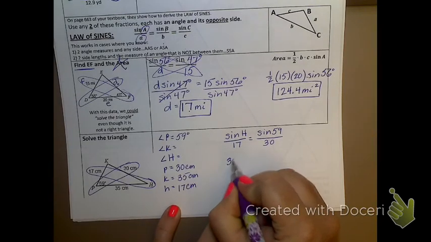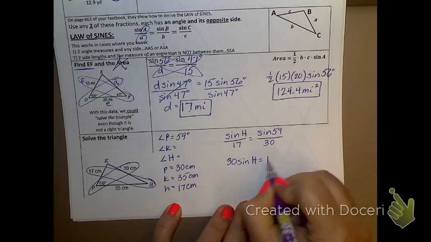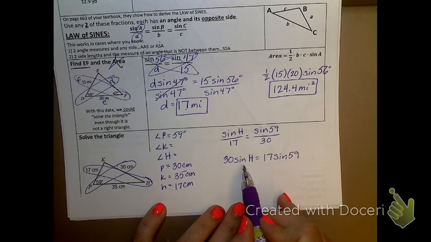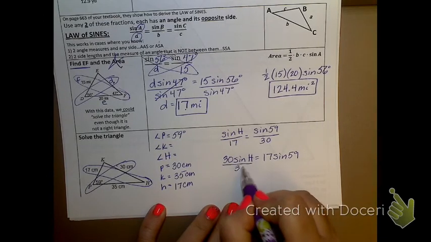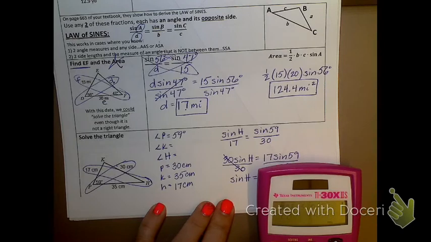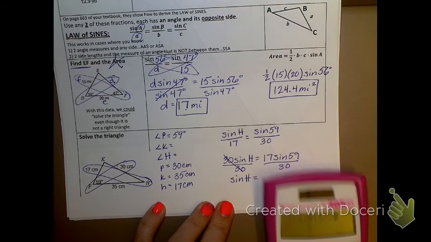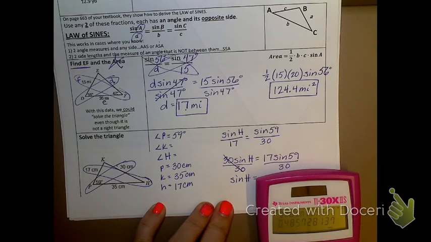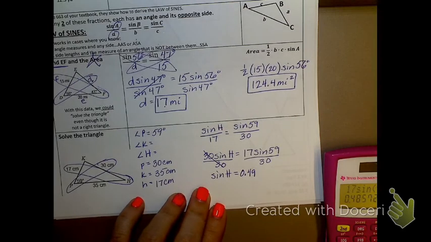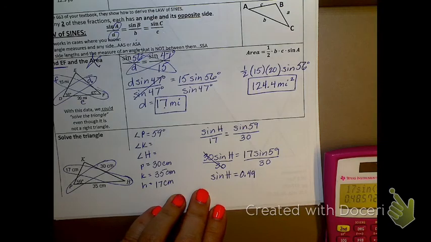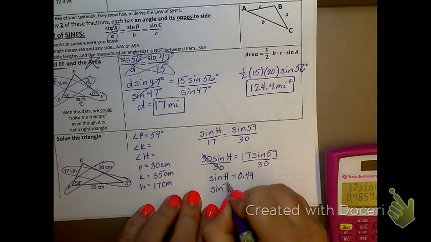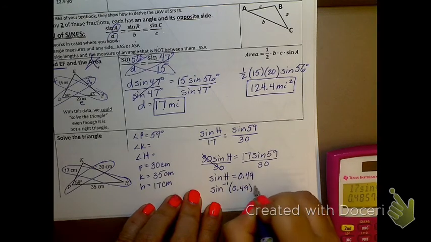Cross multiply. So 30 times sine H is equal to 17 times sine 59. Well, I can't get H completely by itself yet, but I can get sine H by itself. How do I do that? Divide by 30. So sine H is equal to 17 sine 59 divided by 30, 0.4857, blah, blah, blah. I'm going to call that 0.49. Don't clear your calculator, leave it there. How do I find what H is? H isn't 0.49, the sine of H is 0.49. So how do I find what H is? Inverse sine. When you're looking for the angle, you're always going to have to use that inverse thing. And that will give me H.